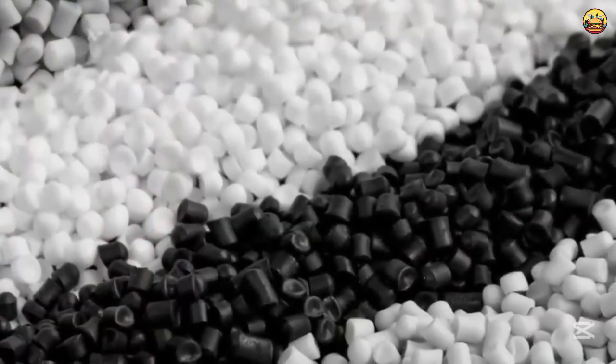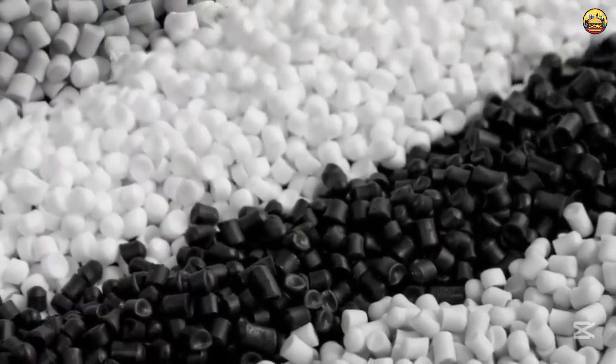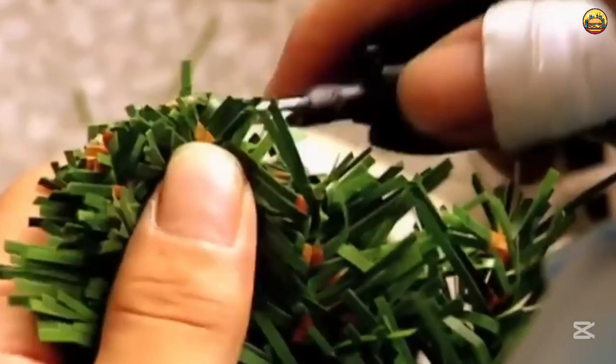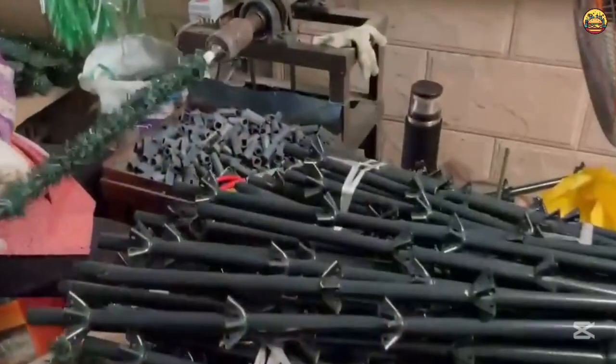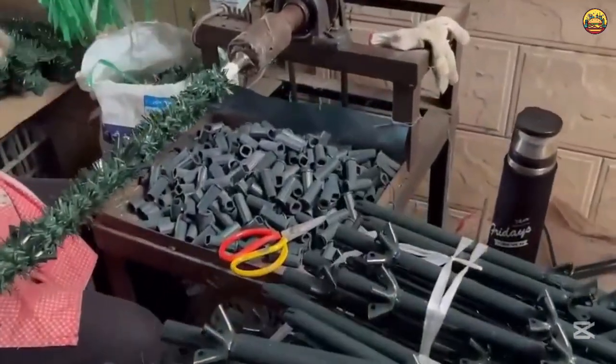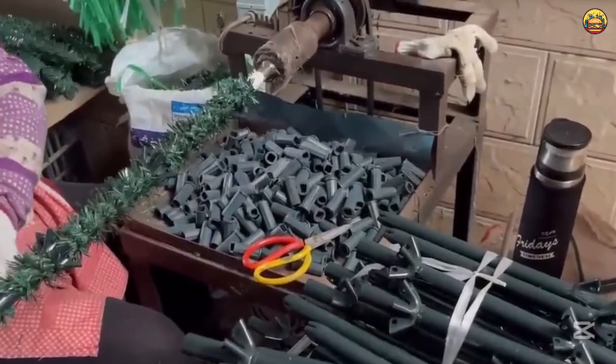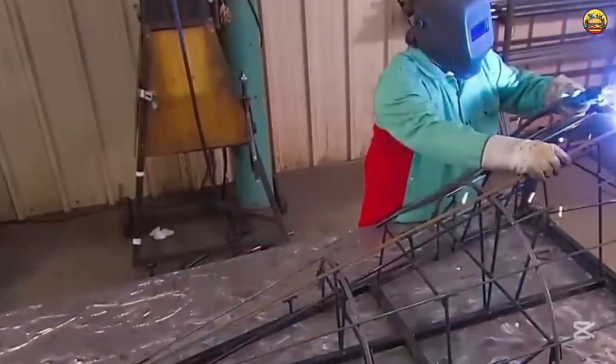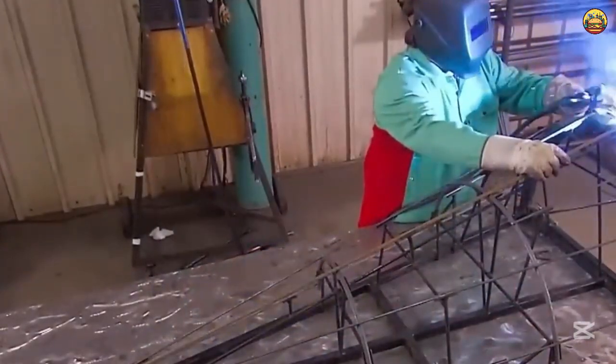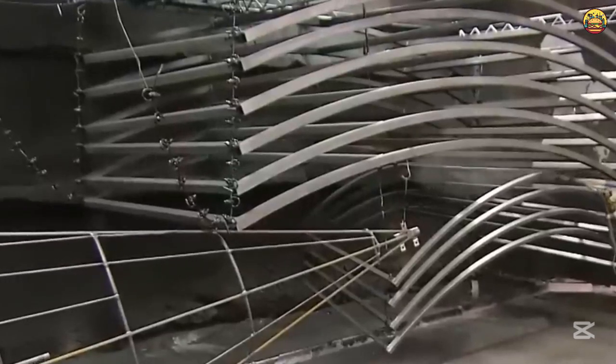Polyvinyl chloride is the primary material used to create the branches, as it effectively imitates natural needles. Metal is utilized for the trunk and frame, providing structural strength and stability. Each year, around 11 tons of polyvinyl chloride and 5.5 tons of metal are used in production.